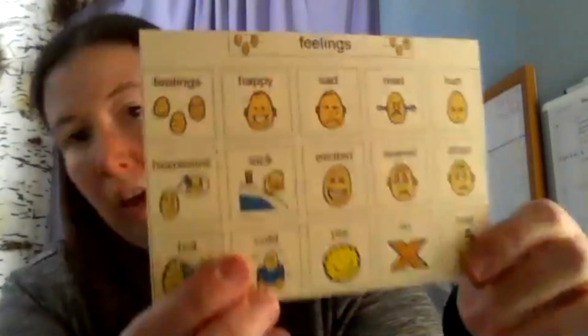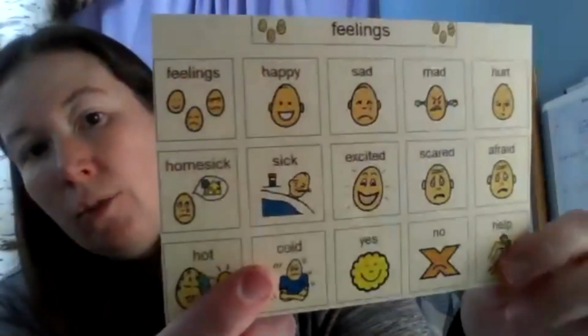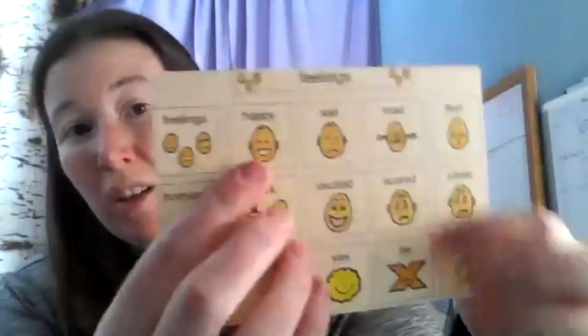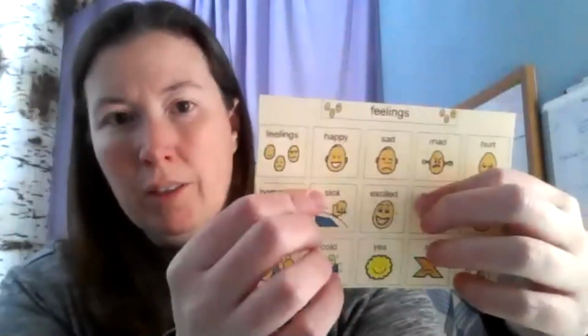The biggest thing with choice boards is the individual has to know what those cards mean, what those visuals mean. Do they have experience with the egg circled head guy? Do they know what these feelings mean? If they don't understand, this isn't useful. This isn't helpful. So oftentimes you have to start at the beginning and introduce that, oh, this means happy.